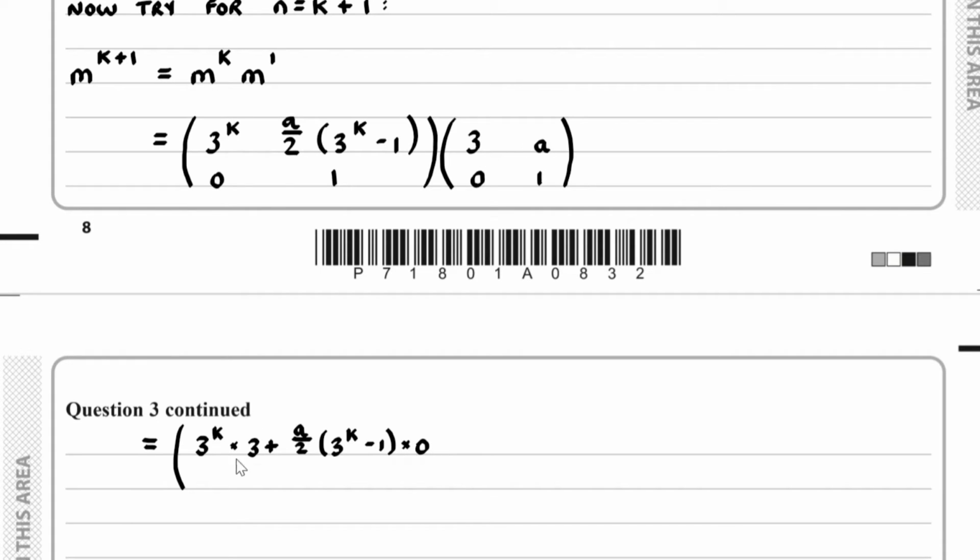Then we have 0 times by 3 plus 1 times by 0.